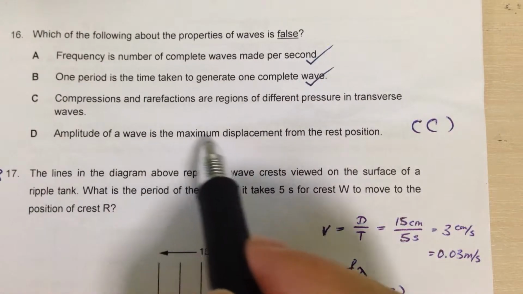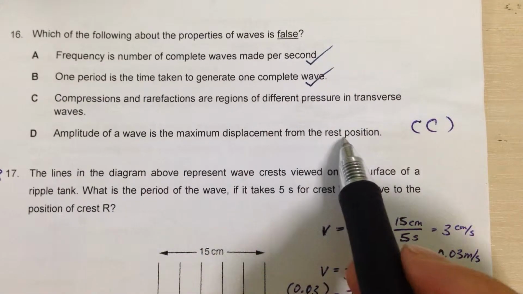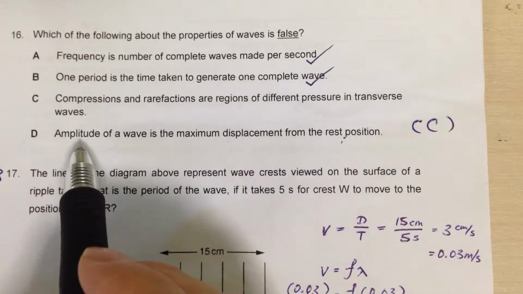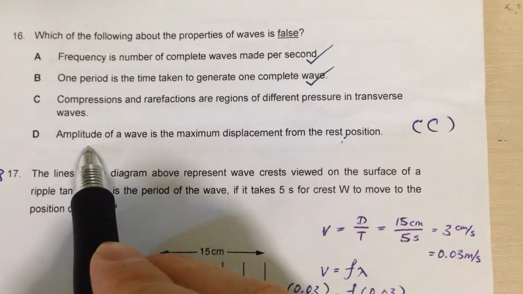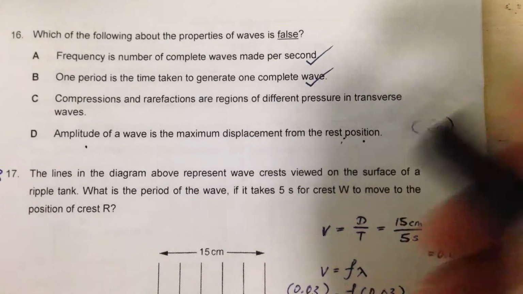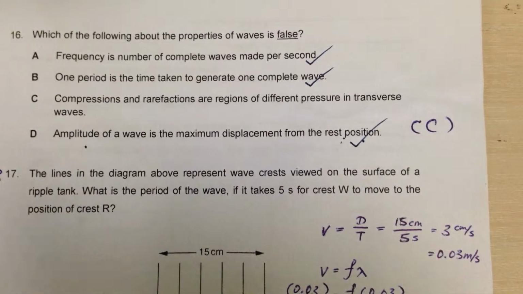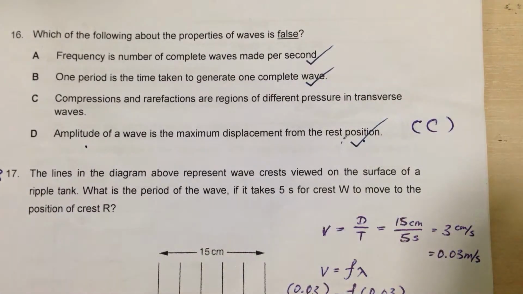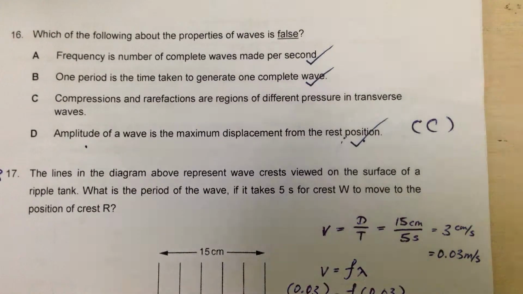Amplitude of the wave is the maximum displacement from rest position. Remember, whenever you are talking about amplitude, something about distance or displacement, you must tell me where you are measuring from. So in this case, rest position, correct. Same question, amplitude, what is the SI unit? How to identify amplitude from a graph? Go and look if you are guessing.